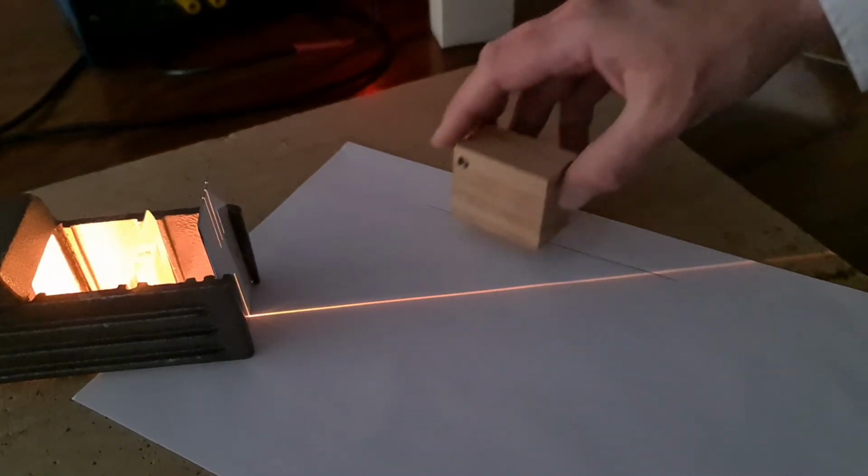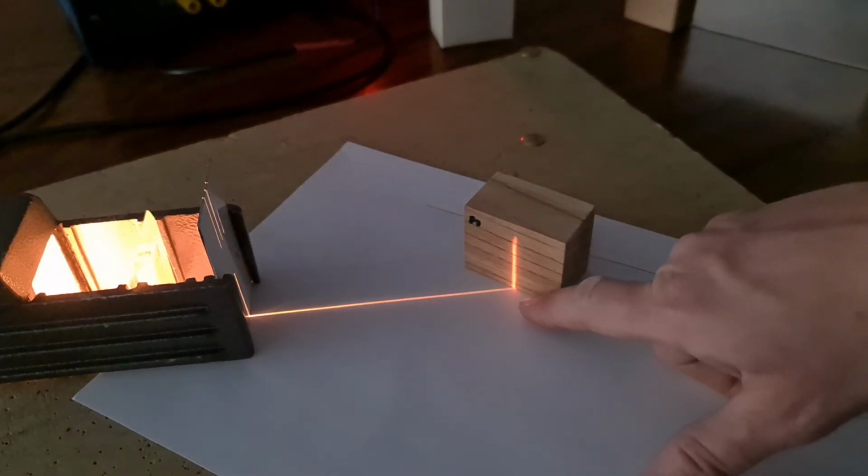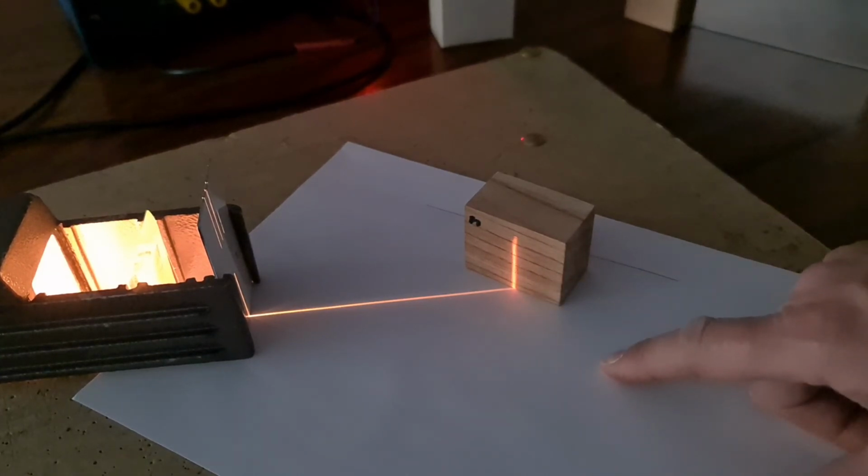A more extreme version of this is what we get with wood. And what you can see here is that the light hitting the wood is now spreading out all over the paper. Let's take a photograph of that, and we hopefully will get a better view.